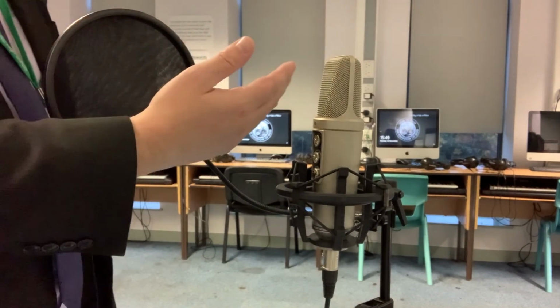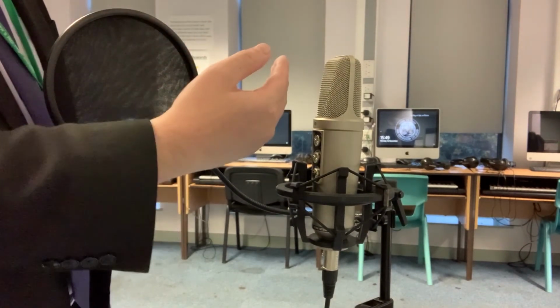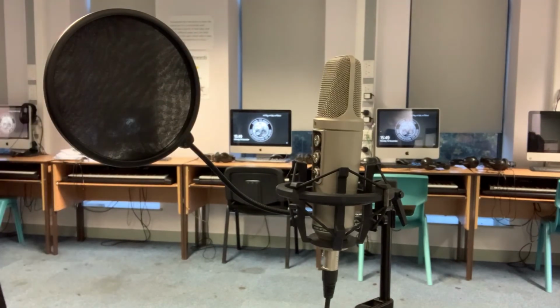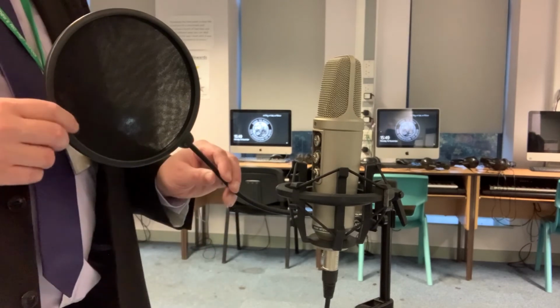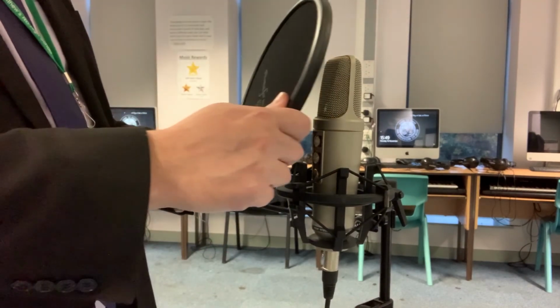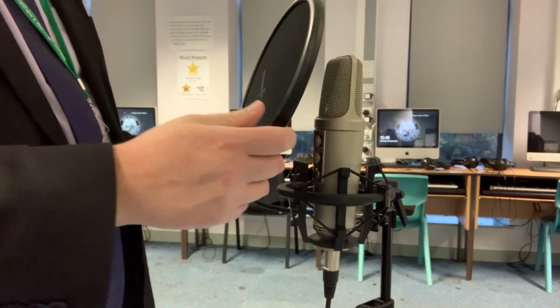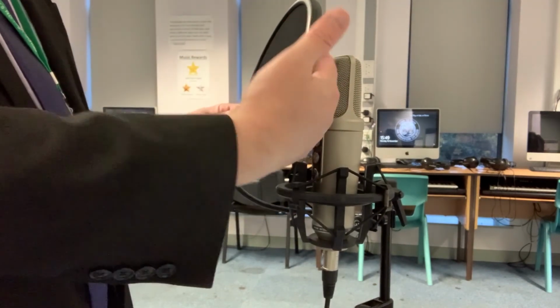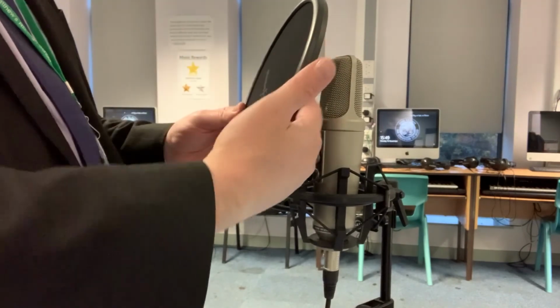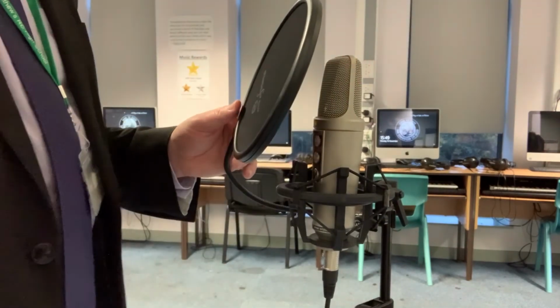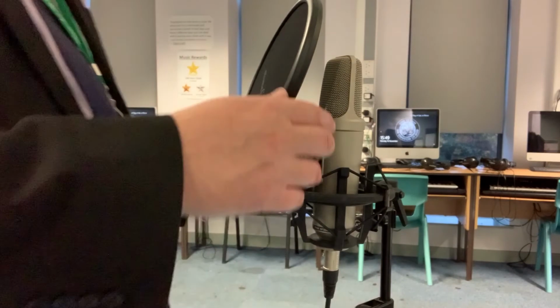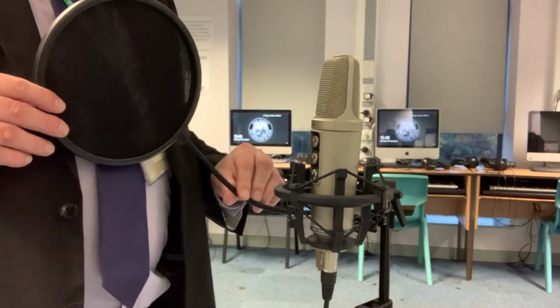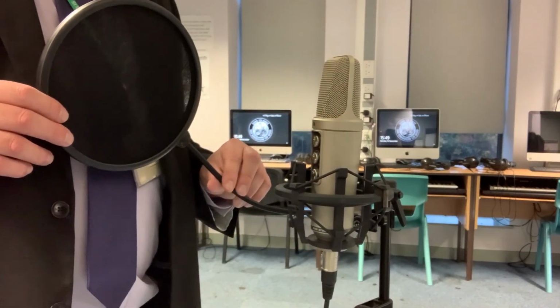Now, if you say that over a microphone and that air hits the microphone, it creates some unwanted noise that doesn't sound very nice at all. So the pop shield gets placed over the microphone, and then when you say things that use the letter P into the microphone, the pop shield stops the air from going onto the microphone and creating the unwanted noise. A very important piece of equipment in the recording studio.